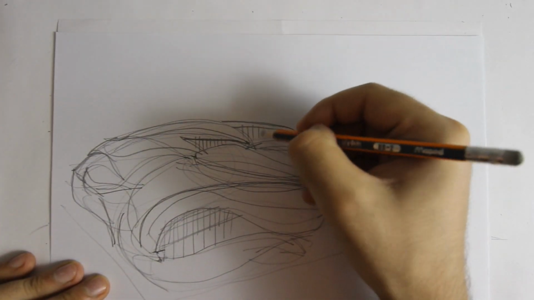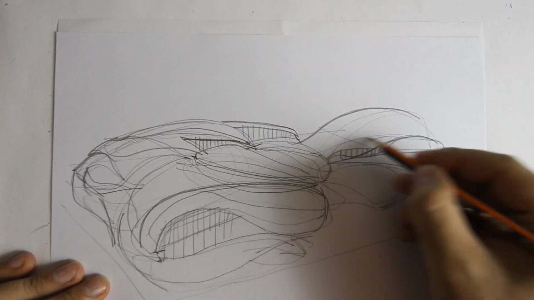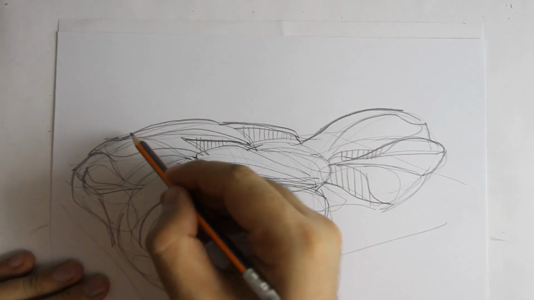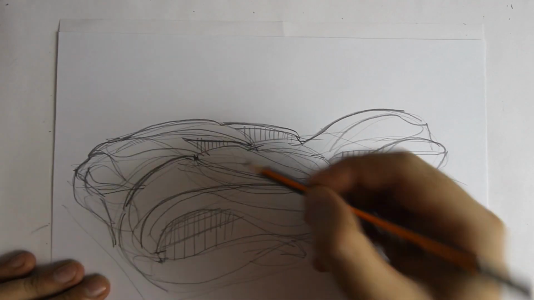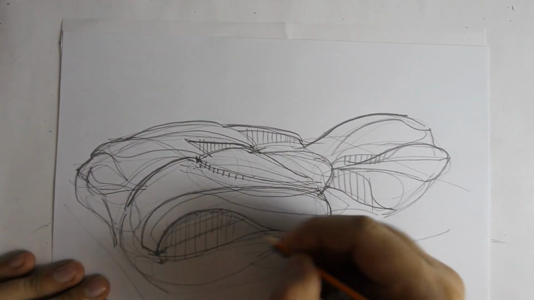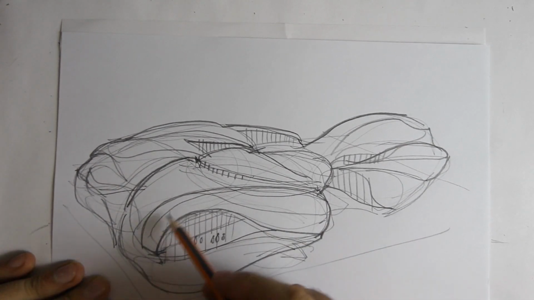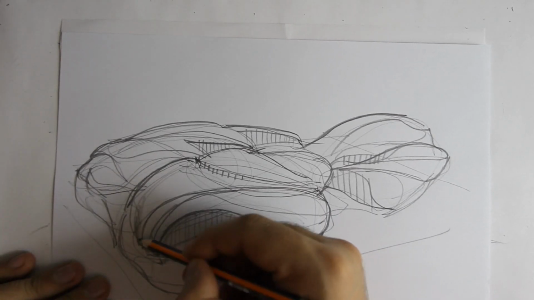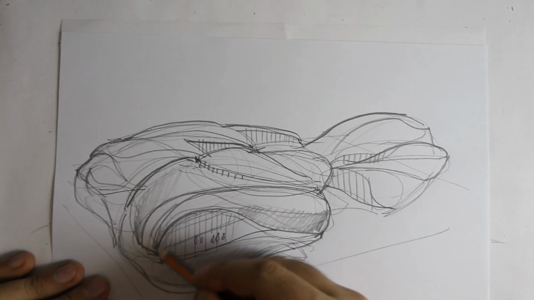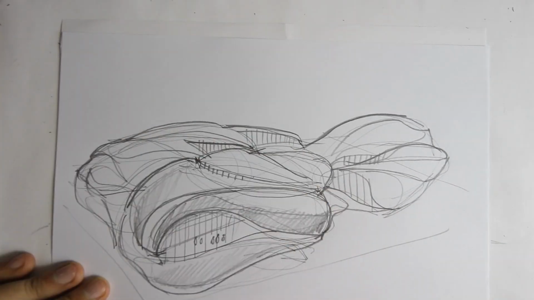Windows again are rectangular by definition. So they're going to help us add some scale, some human scale to our drawing. The windows are going to be narrow, just going to make the petal shape stand out. With shading we're going to get the curves showing of our volume. The windows are going to help us add scale.